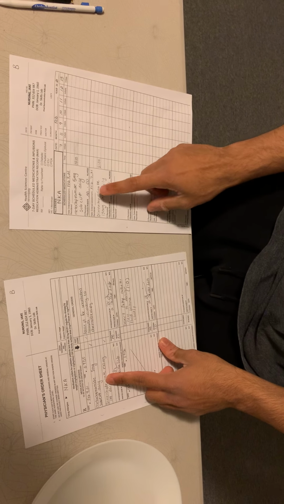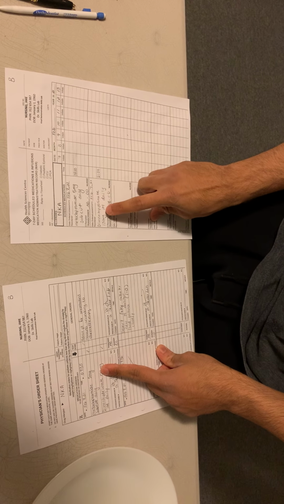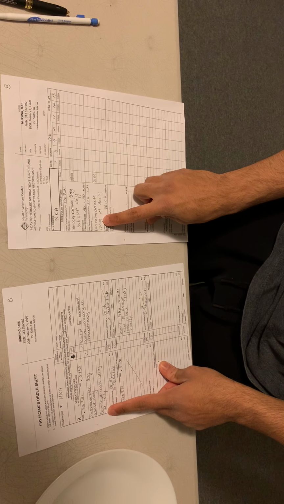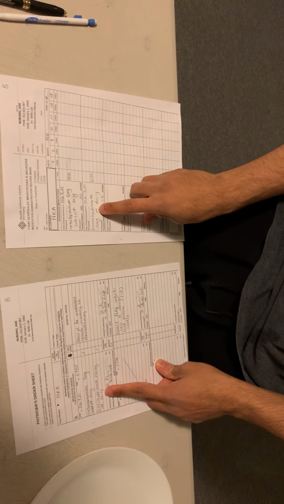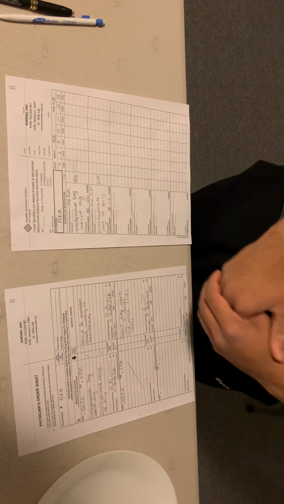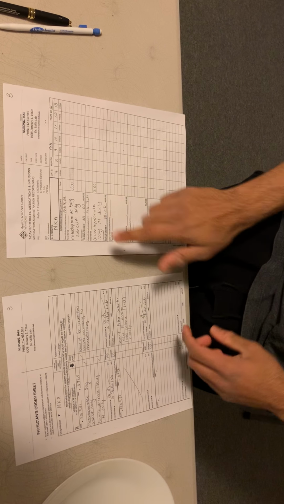Next medication is diamond hydronate, 150 milligrams. Route is intramuscular. Time and frequency is once daily at 2100. Right now the time is 0:25, so we will not be administering diamond hydronate.